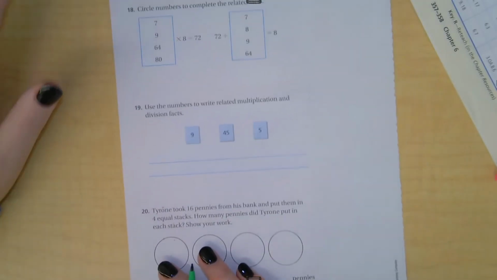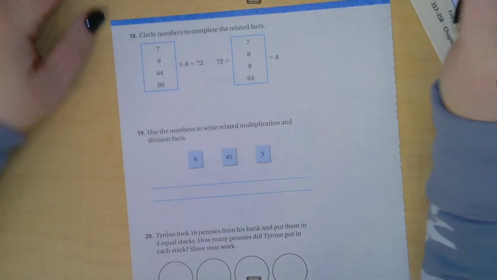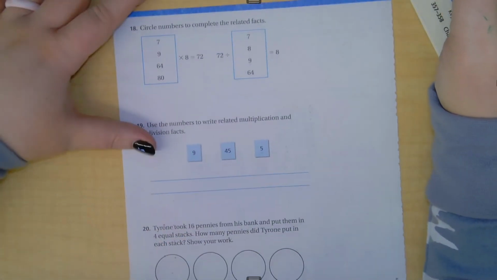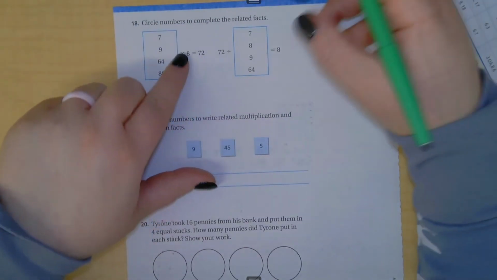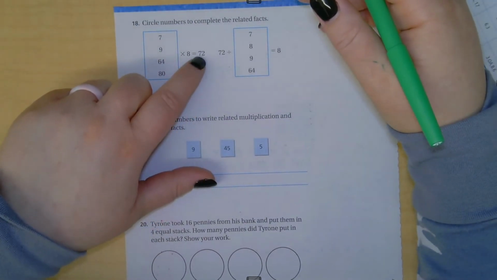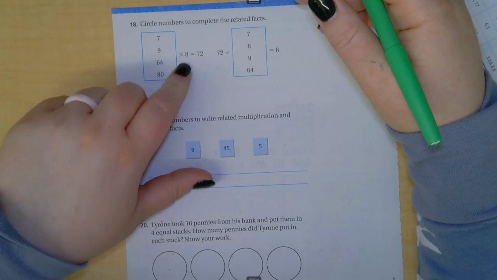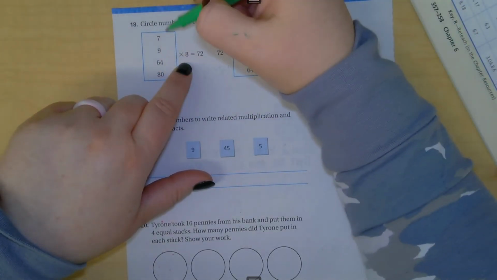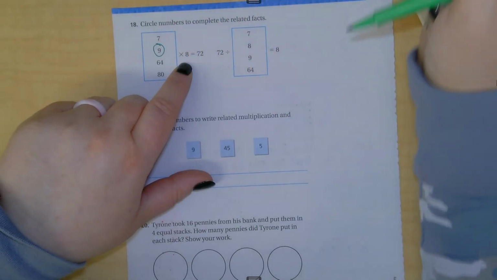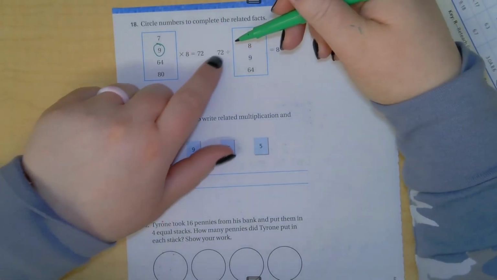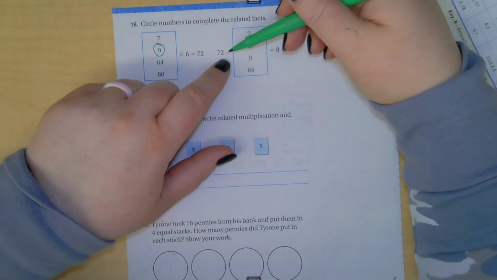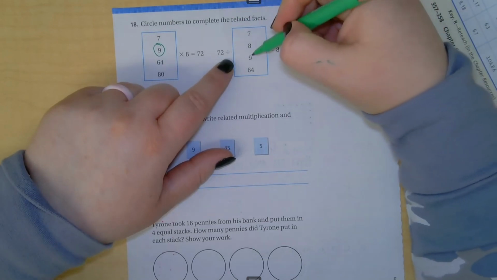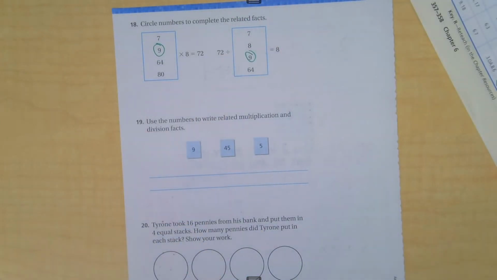All right, last page, friends. Circle numbers to complete the related facts. Okay. What times 8 equals 72? These are your 9's factors. We're doing them this week. 9 times 8 equals 72. So the inverse would be 72 divided by 9 equals 8.